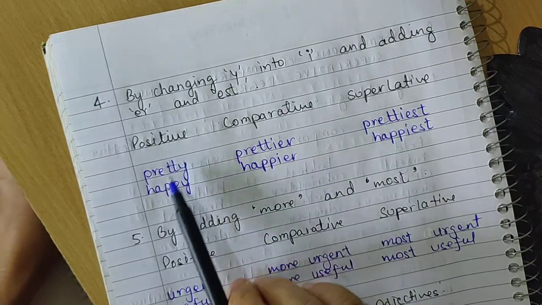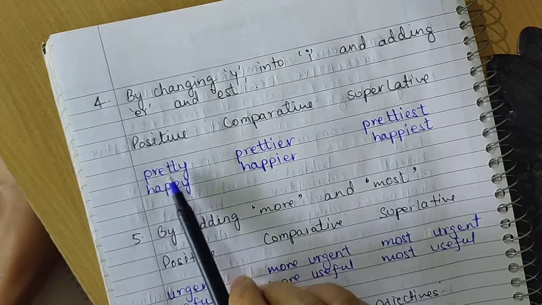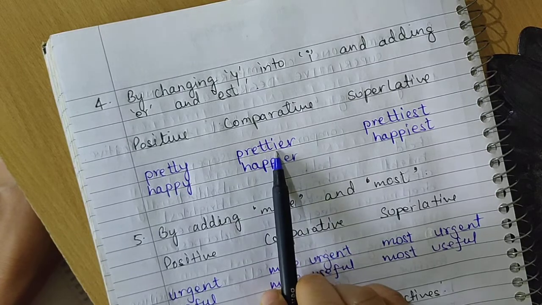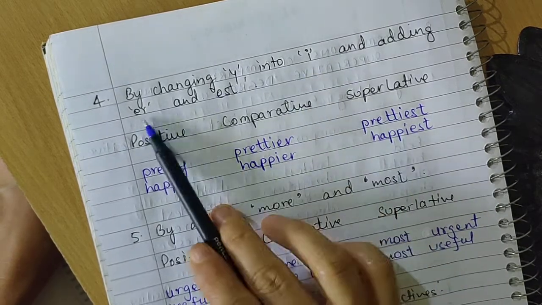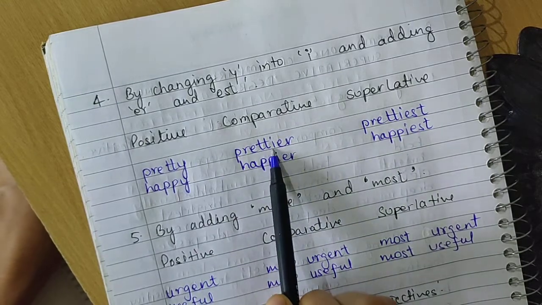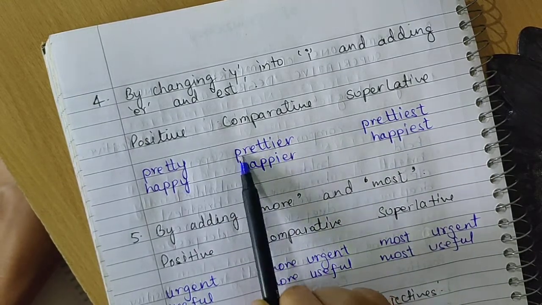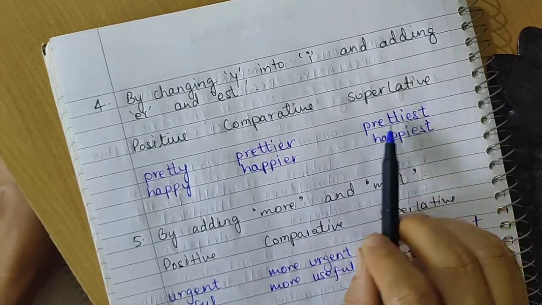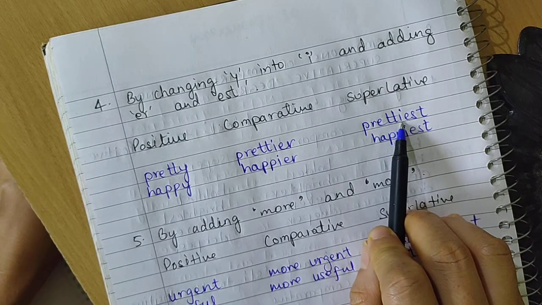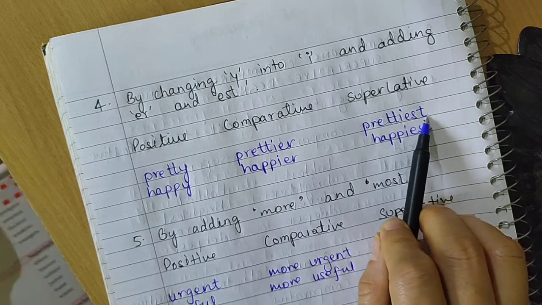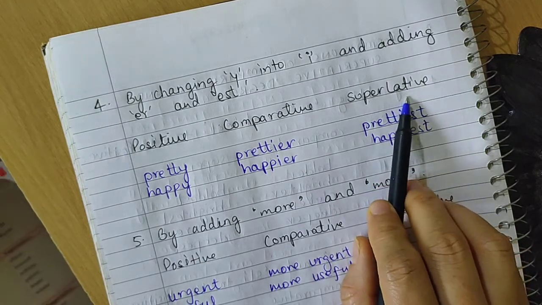Now, like pretty, it is ending with Y. To make it comparative, I have removed Y and added I and ER. Pretty, Y is replaced by I and ER. Prettier. Here for superlative, prettiest. Y is changed to I and EST we always use for superlative.